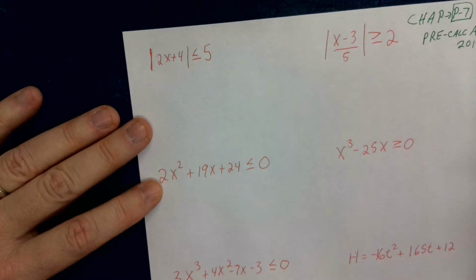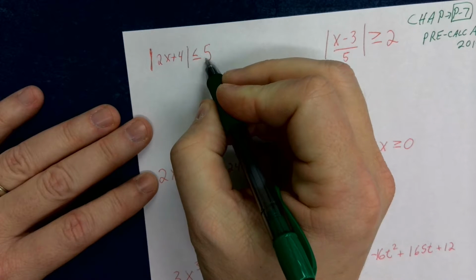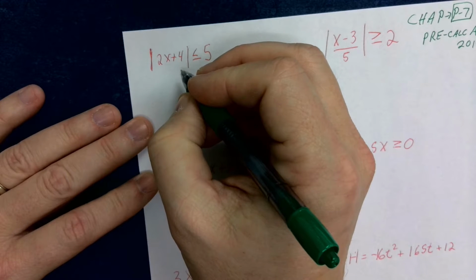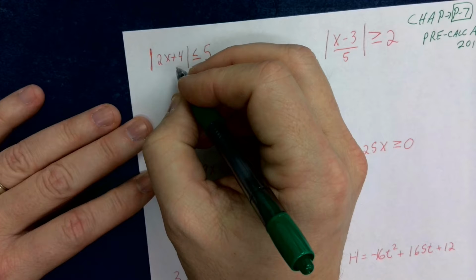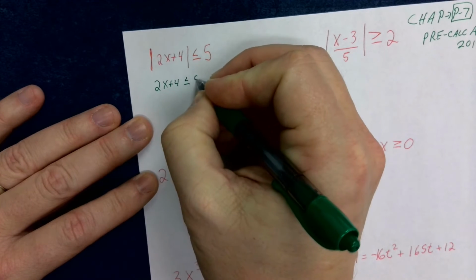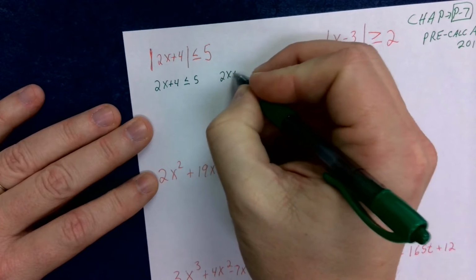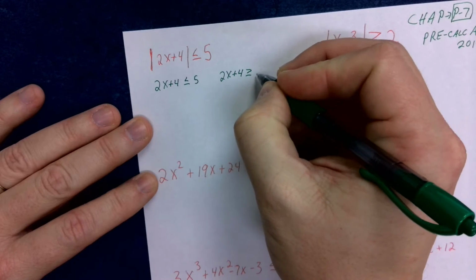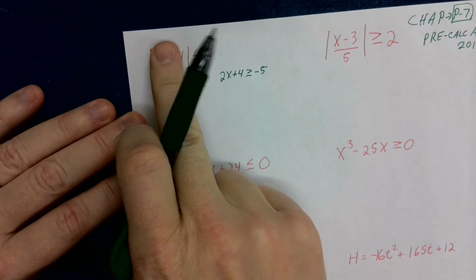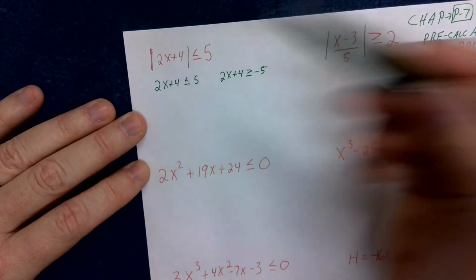If you haven't noticed from the picture, we're looking at a lot of inequalities. So 2x plus 4 is less than or equal to 5. We kind of did some of these inequalities for absolute value a couple days ago. We're going to have 2x plus 4 is less than or equal to 5, but we're also going to have 2x plus 4 is greater than or equal to negative 5 in this case. So anytime you have an absolute value, you know that inside of here can be both positive or negative. And if it was going to be a negative, then you know we got to switch the sign.